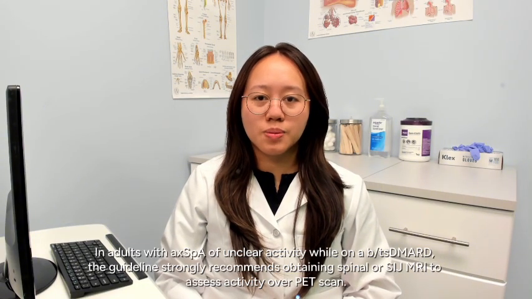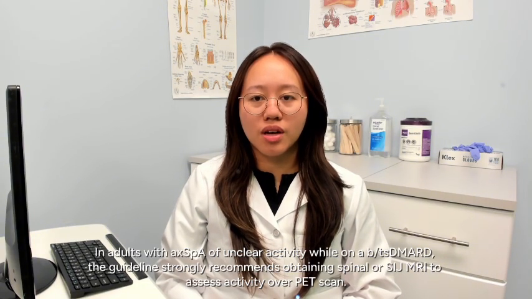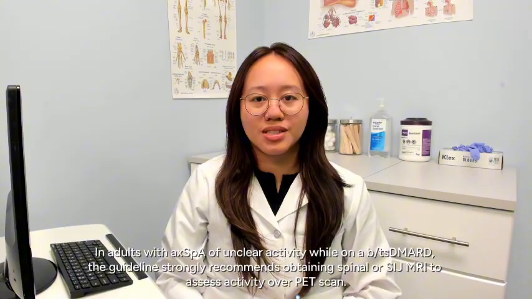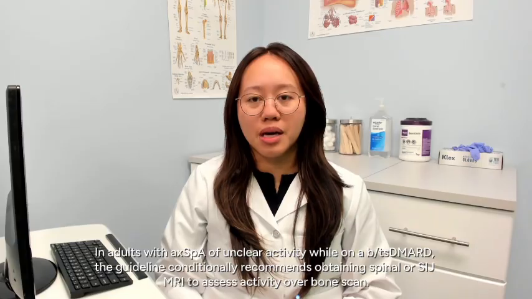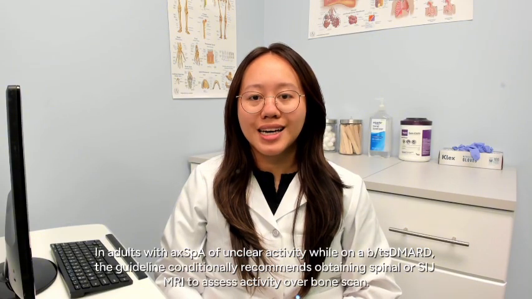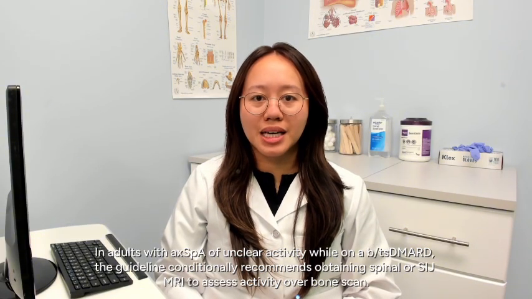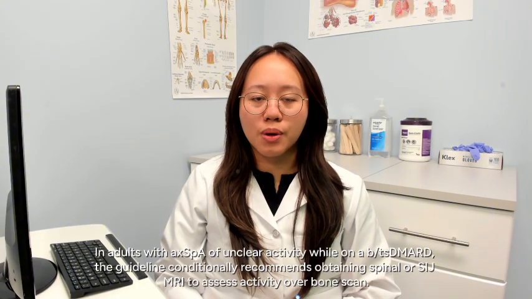In adults with AxSpA of unclear activity while on a B/TSDMARD, the guideline strongly recommends obtaining spinal or SIJ MRI to assess activity over PET scan. In adults with AxSpA of unclear activity while on a B/TSDMARD, the guideline conditionally recommends obtaining spinal or SIJ MRI to assess activity over bone scan.